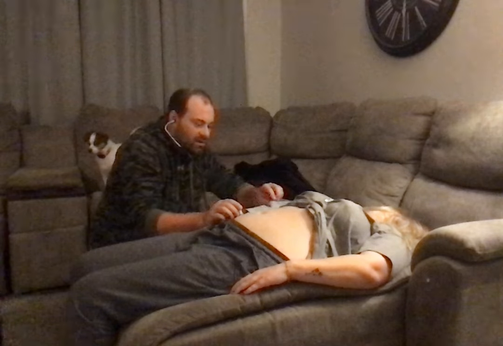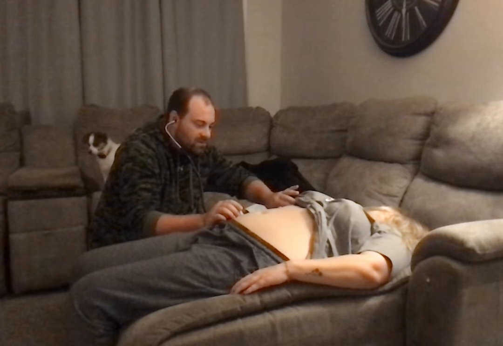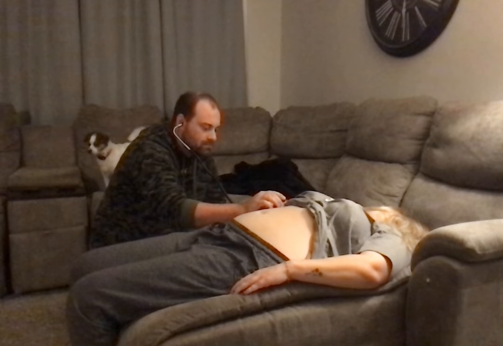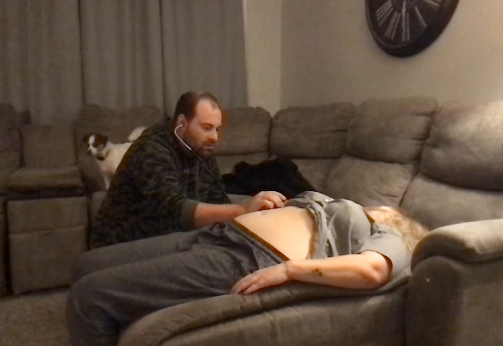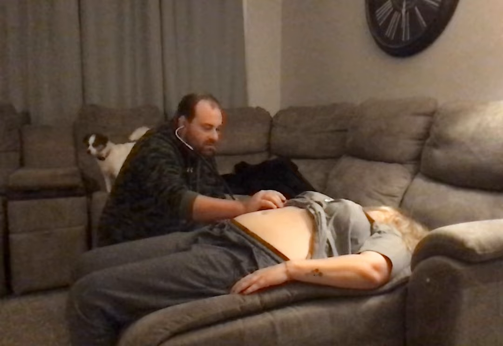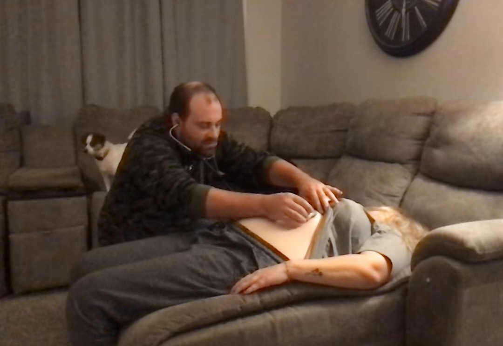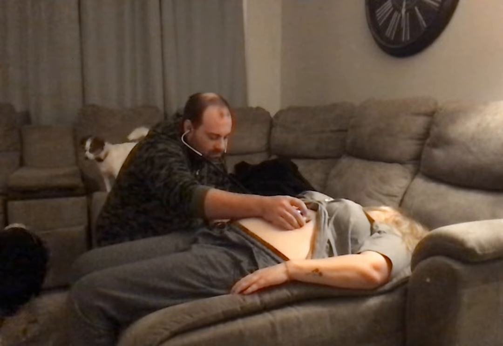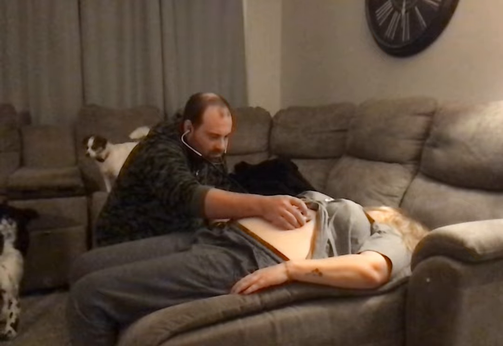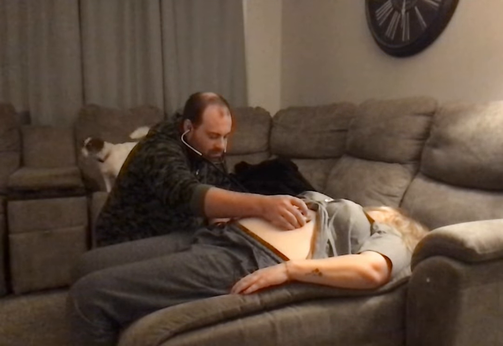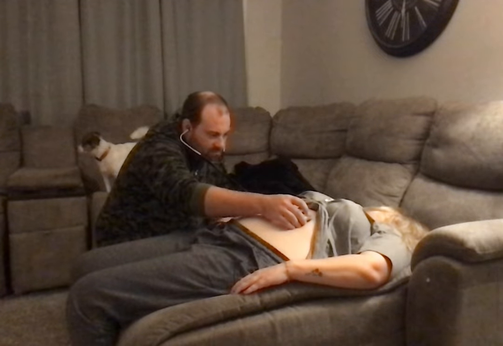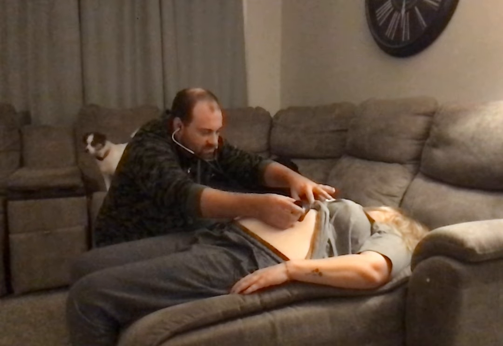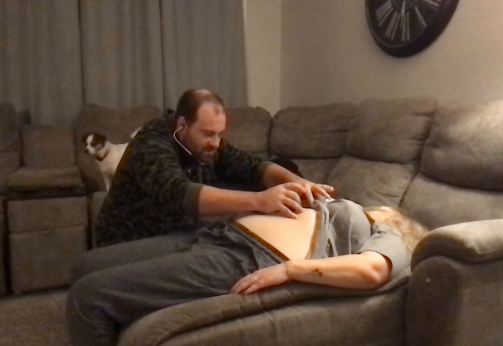Next, we will take a listen for any sort of friction rubs over the liver. No audible friction rubs over the liver. We'll move over to the spleen. No audible friction rubs over the spleen. Next, we'll take a listen for bruits using the bell of the stethoscope. That one's electronic, so we'll still use the diaphragm.